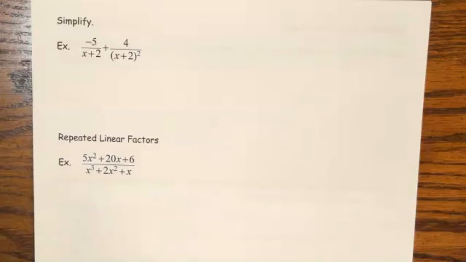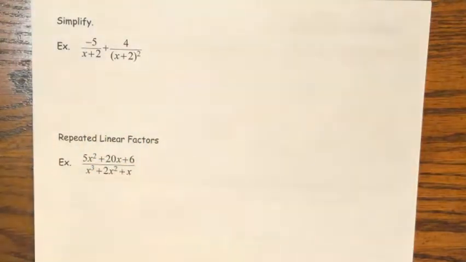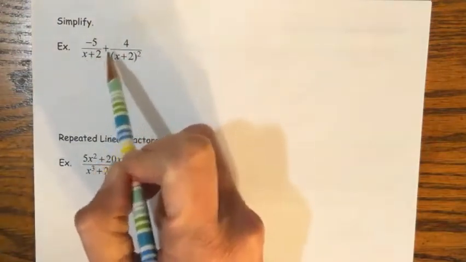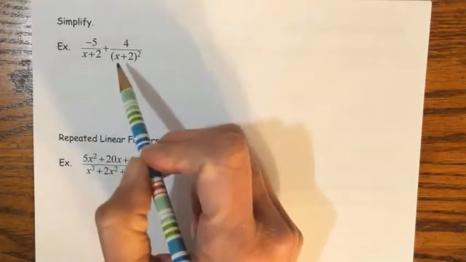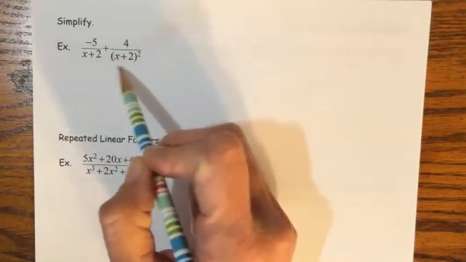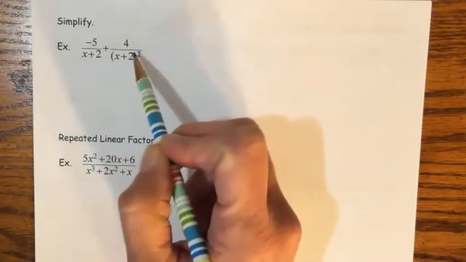All right, part 2 of 2.7. So now we're going to look at adding these two fractions together. Whenever I look at finding a common denominator, I look at the largest denominator. Well, this is the largest denominator because it's this same factor, but to the second power.